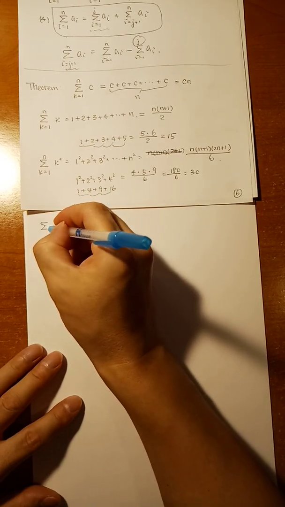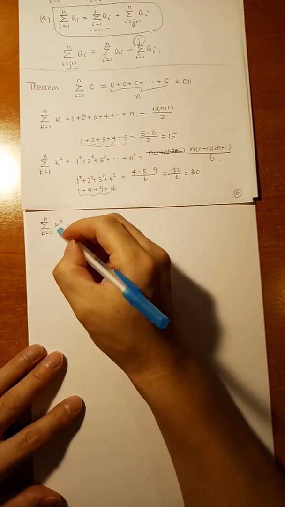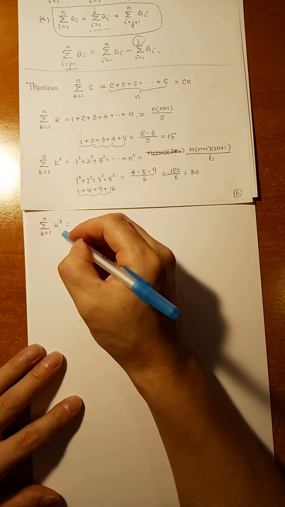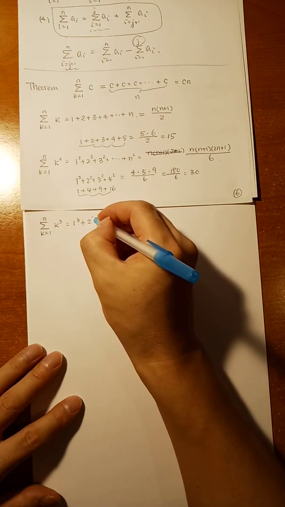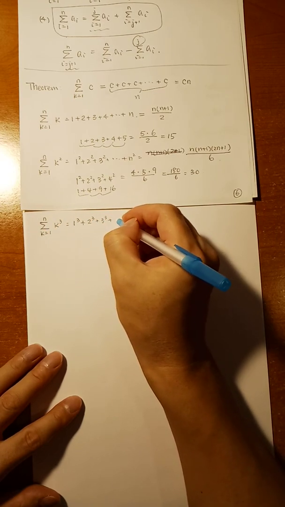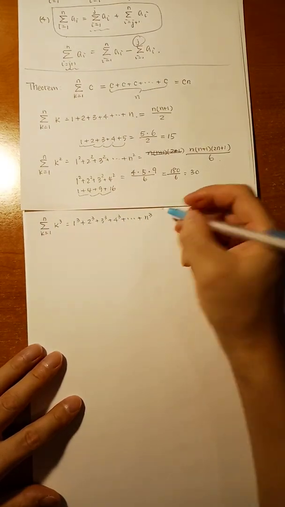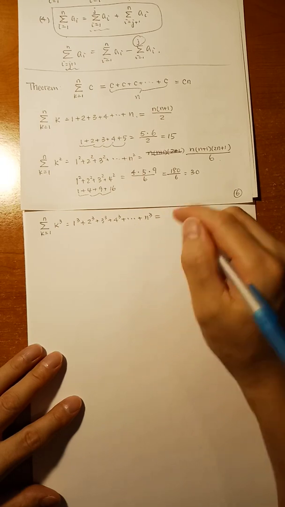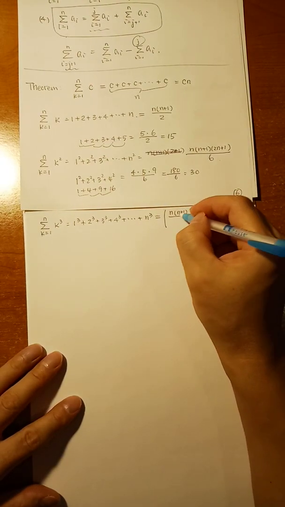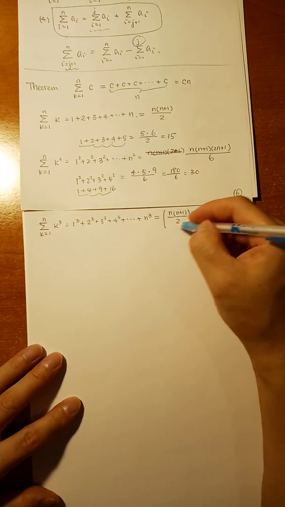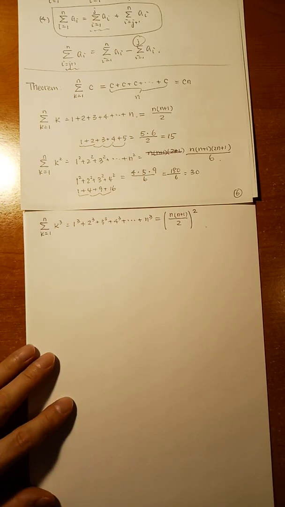And the next special sequence, the sum of cubed numbers. K equal to 1 is 1 cubed. K is 2 is 2 cubed. K is 3, 3 cubed. K is 4 is 4 cubed. Up to K is equal to n is n cubed. And this sum, by some effort, we know it is equal to n times n plus 1 over 2, this whole thing squared.